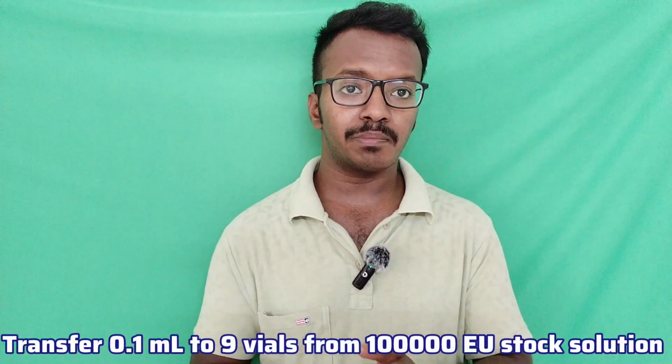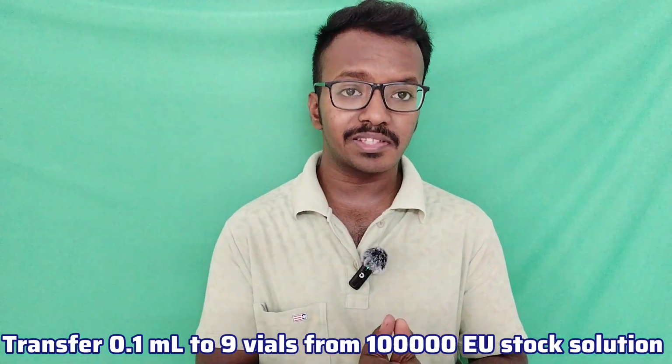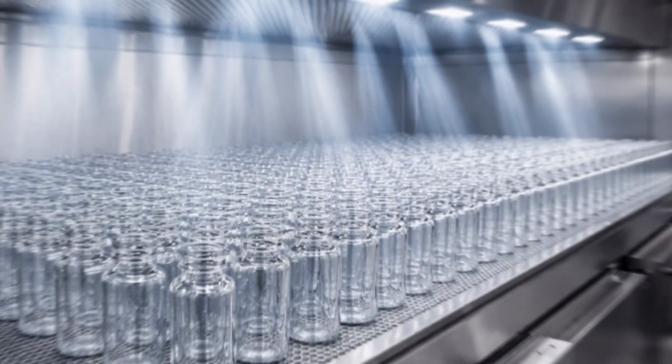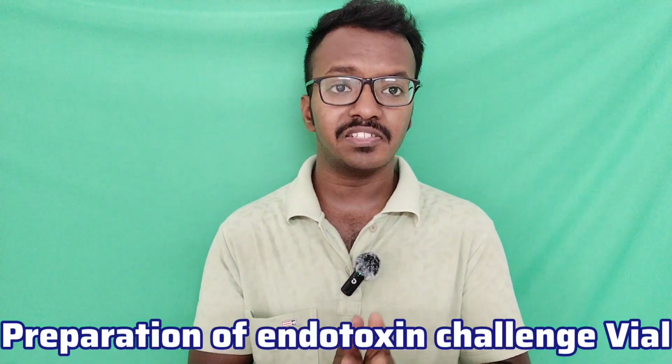For example, here we are taking 9 vials. Based on the validation approach, the number of vials varies. So, transfer 0.1 ml to all these 9 vials. After spiking 0.1 ml of known endotoxin concentration, these 9 vials are challenged with 10,000 EU. Then allow these vials to air dry to ensure proper endotoxin distribution. This process is called preparation of endotoxin challenge vials. So now we have 9 vials with 0.1 ml of known concentration of endotoxin, 10,000 EU.